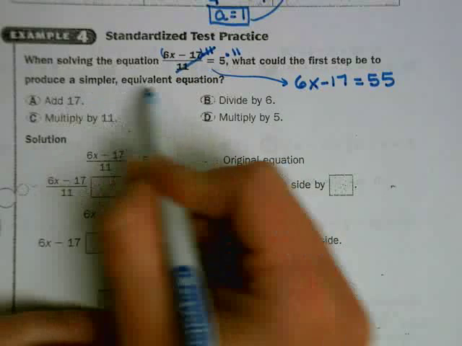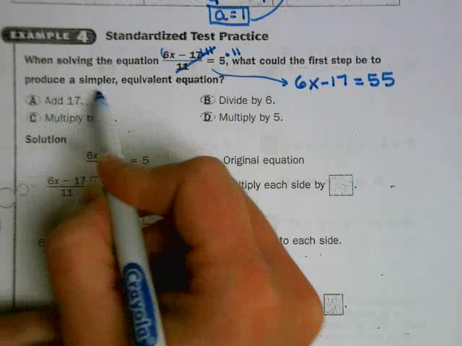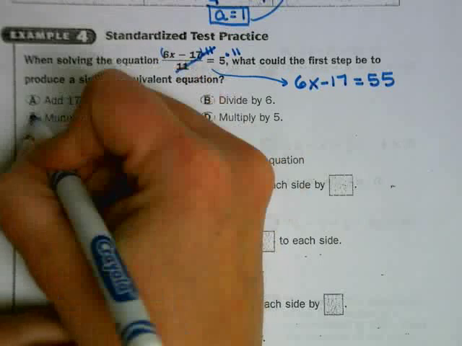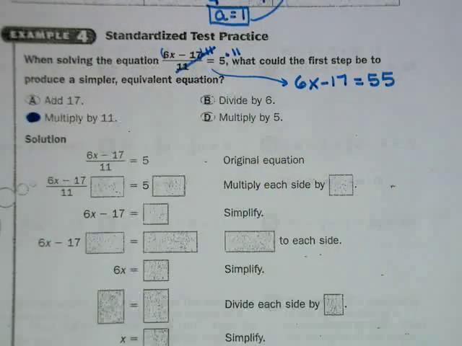So in this case, what could be the first step to produce a simpler equivalent equation? Multiply on both sides by that 11 to get rid of the 11 on the bottom. So that might be a trick that you need to use later on when you see an example like this guy.